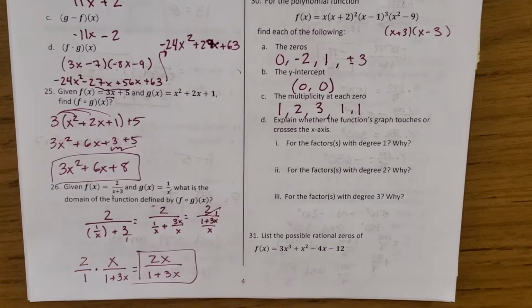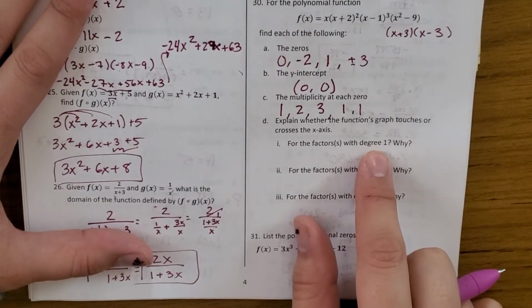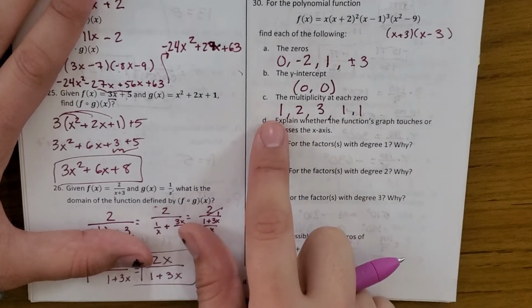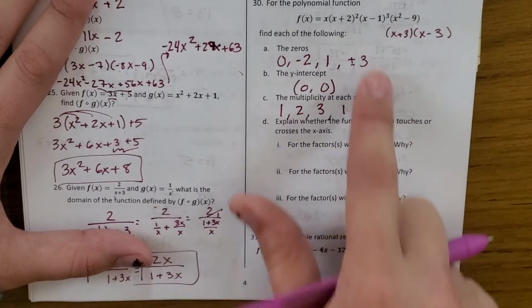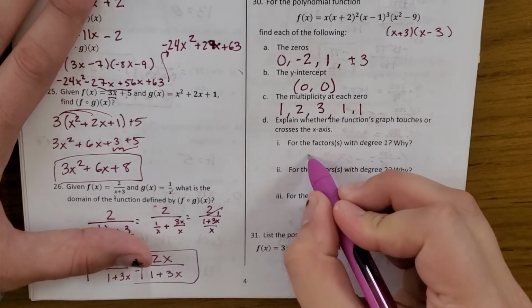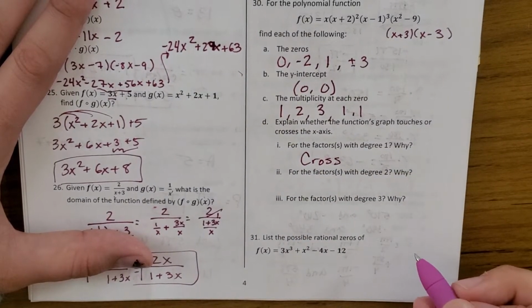Well, part D says we'll explain what that means. Any of the factors that have a multiplicity of 1 or a degree of 1, what happens? Is it going to touch or cross the x-axis? So for 0, positive 3, and negative 3, they all have a multiplicity of 1. Well, since multiplicity of 1 is odd, it's going to cross the x-axis.